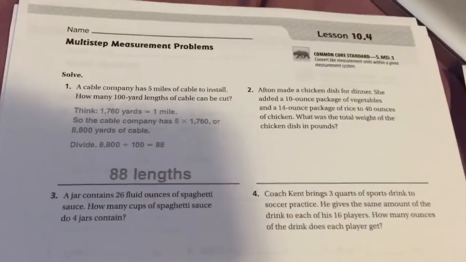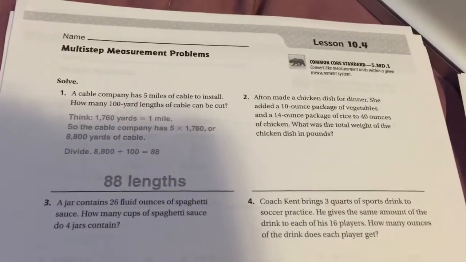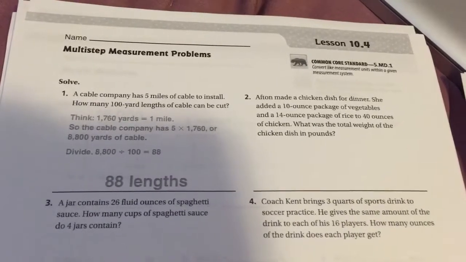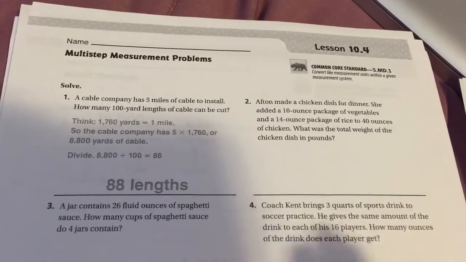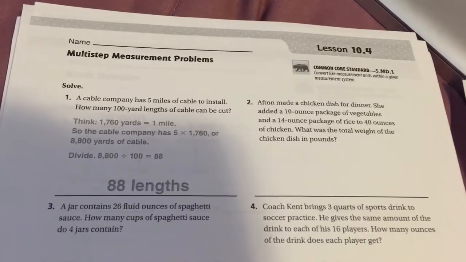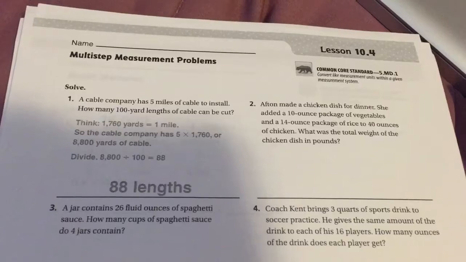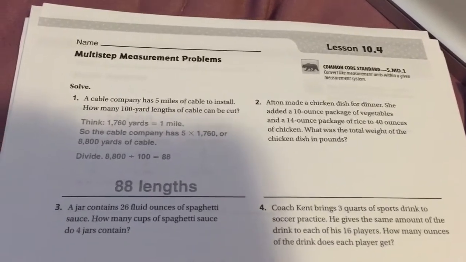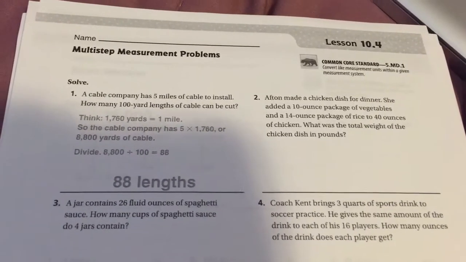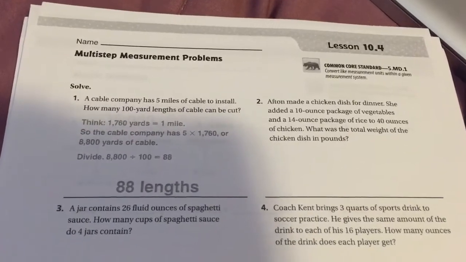It's very imperative, imperative meaning important, that you look at the units. For instance, if they're telling you that you're measuring in ounces and they want the final answer to be in pounds, you're going to have to convert the ounces into pounds, and likewise. So labeling every step of the process is going to be key.